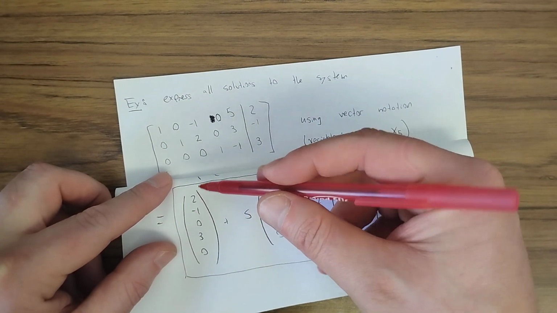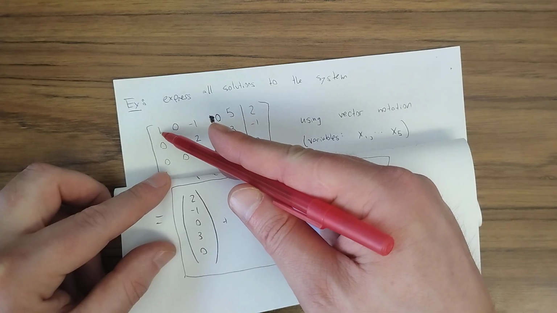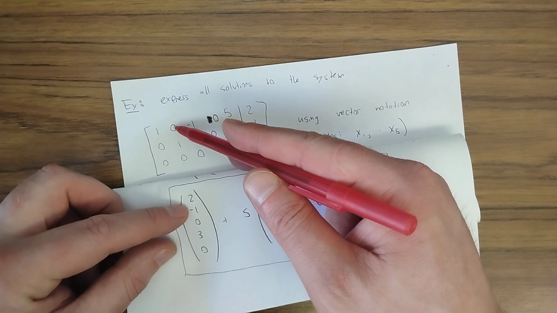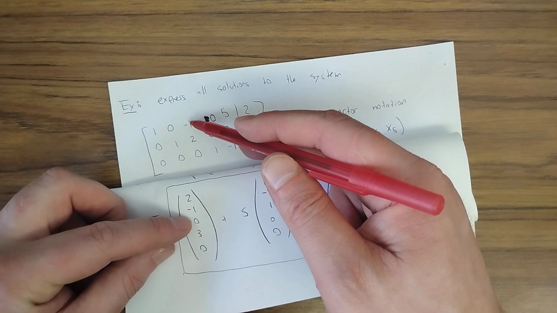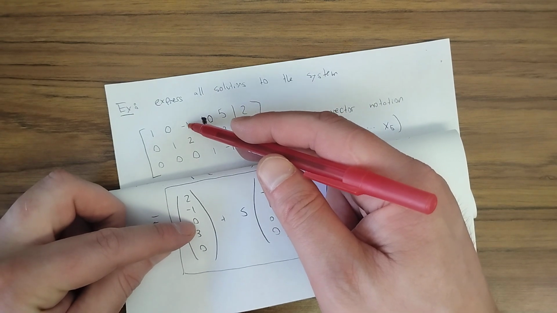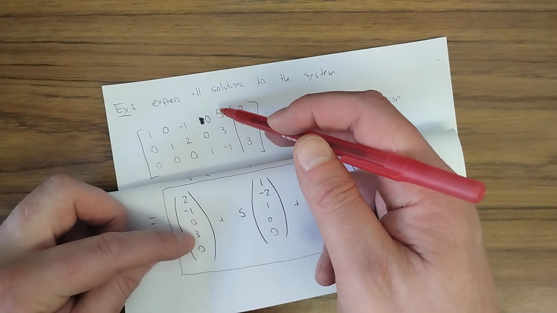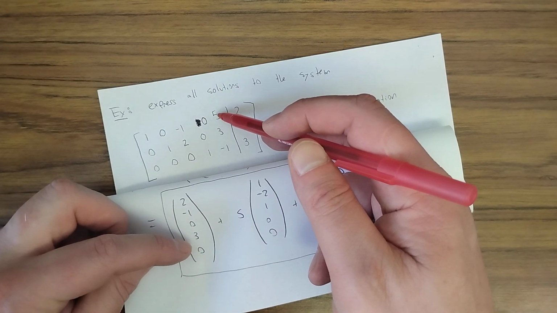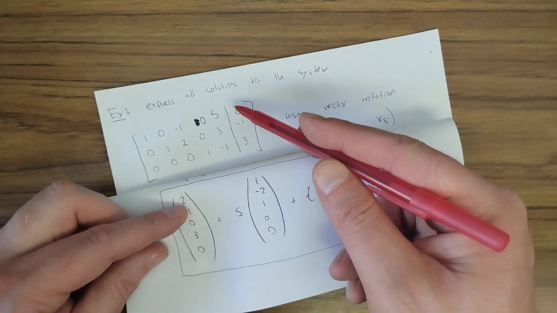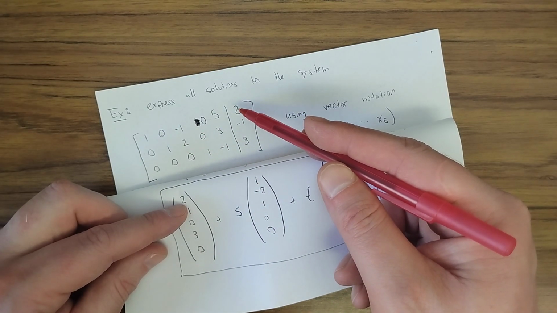X1 is 2, so I plug in 2 there, I've got a 2. And then this is 0, so the negative 1 doesn't matter. This one is 0, so this negative 1 doesn't matter. This number is 0, so the 3 doesn't matter. This number is 0, so the 5 doesn't matter. And I just get 2. So my first equation is satisfied.